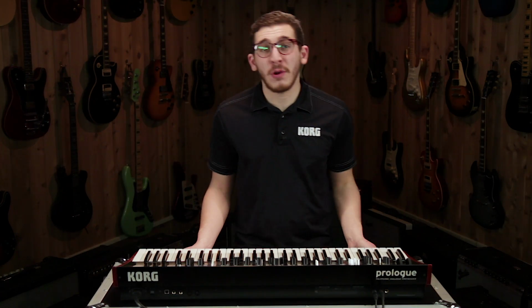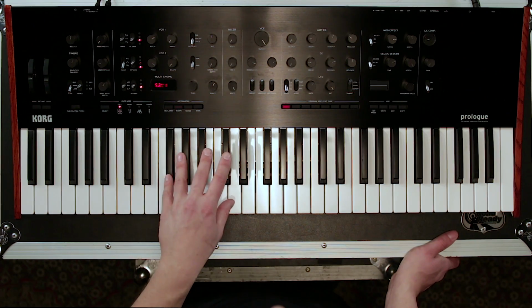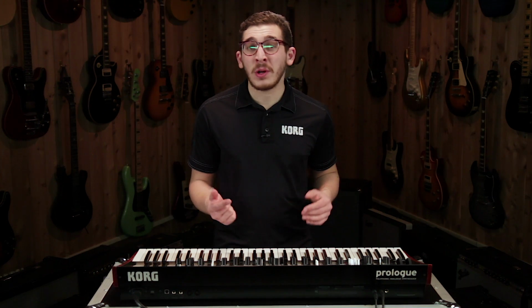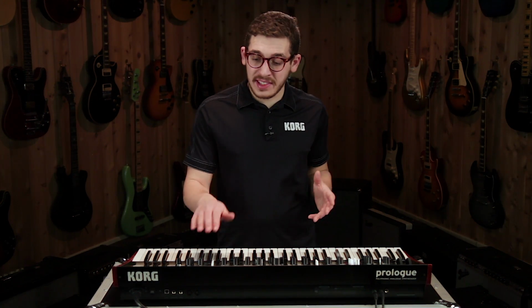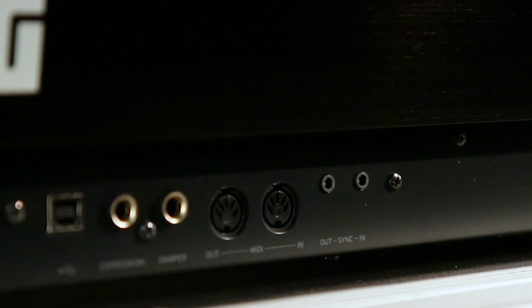Now, as an additional performance feature, Prologue has an arpeggiator dedicated on the front panel, which will sync to internal tempo, external MIDI tempo, or even external analog clock sync tempo that comes in using the 1/8" jacks on the back of Prologue.